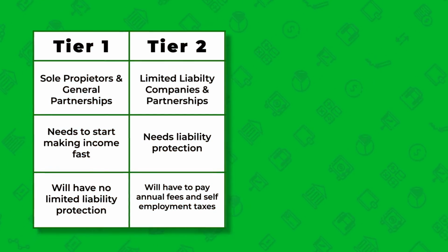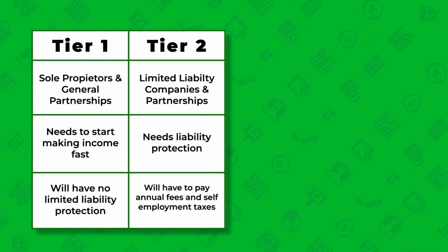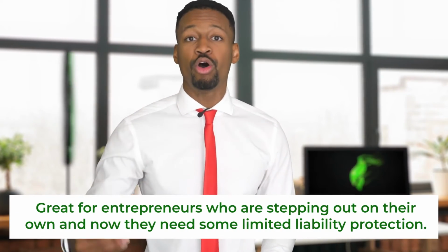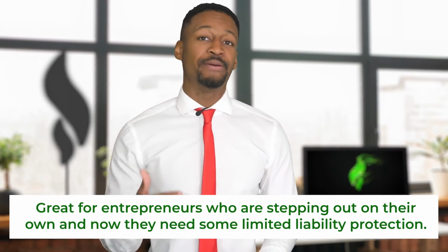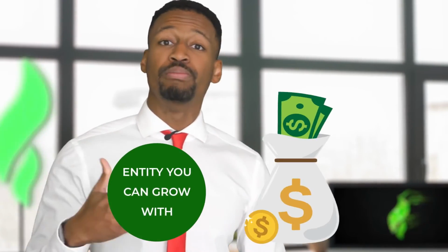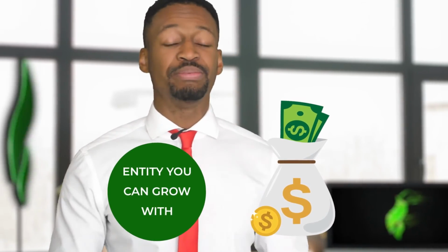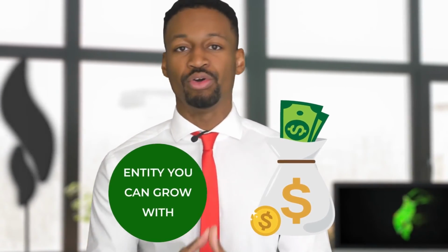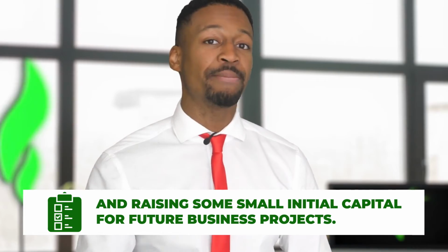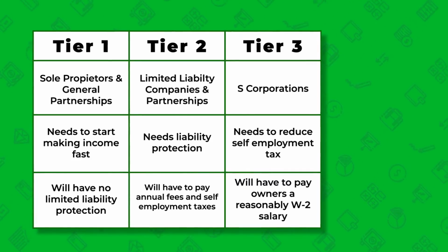Okay, in tier number 2, I have limited liability companies and partnerships, which are great for entrepreneurs who are starting to step out on their own and now they need some limited liability protection. And this is an entity that you can grow with. So as you start making more income, you can elect to be taxed as a corporation later on. Also, this is a great place to start building up some business credit and raising some small initial capital for future business projects.